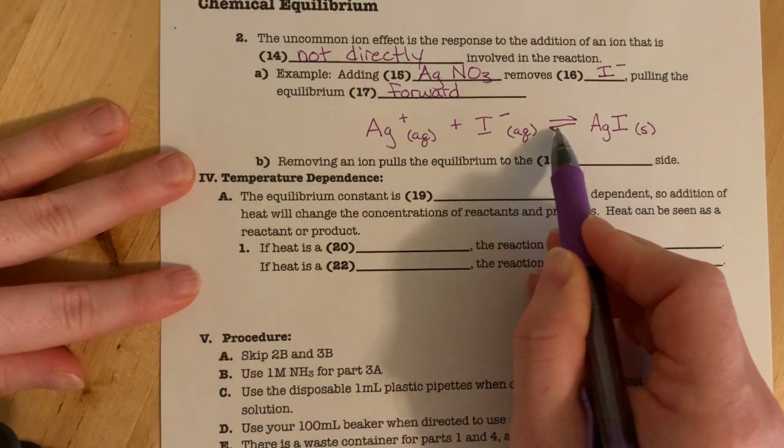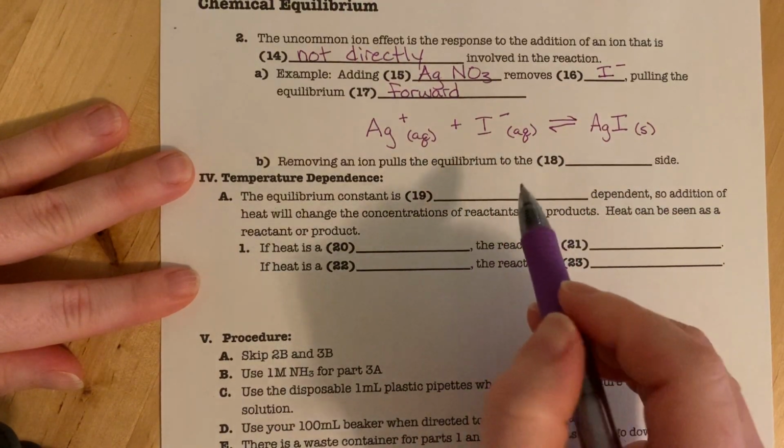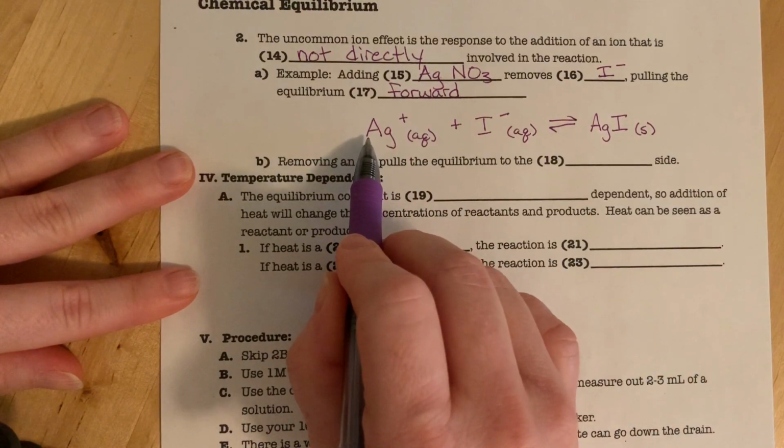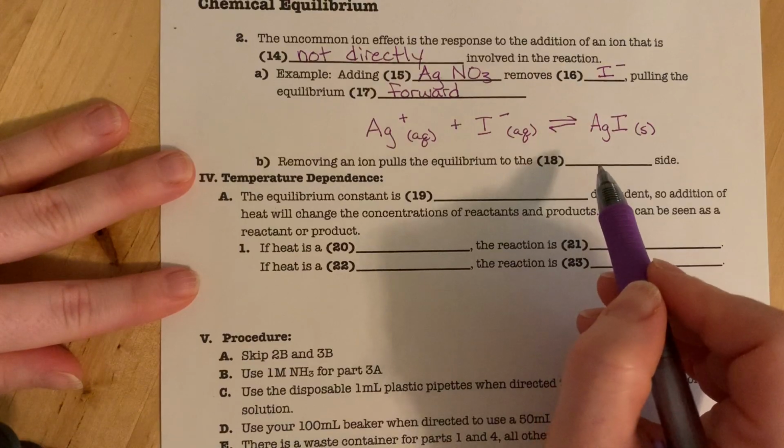Now I'm putting this double arrow because it is technically in equilibrium. Technically the reverse reaction happens, but the equilibrium constant for this reaction is huge. Products are massively favored over reactants.